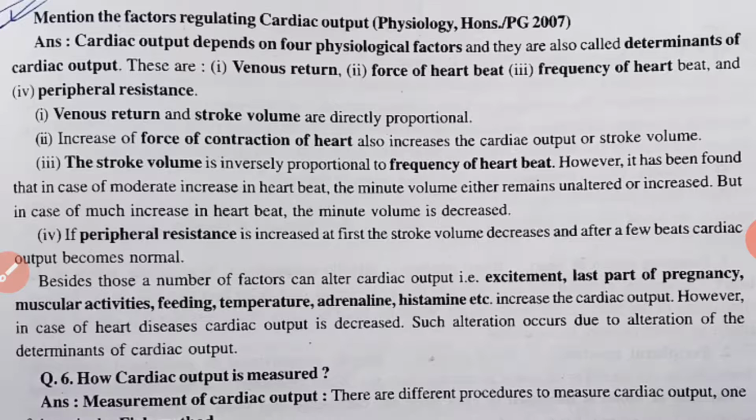If peripheral resistance is increased, at first the stroke volume decreases, and after a few beats cardiac output becomes normal. Besides those, a number of factors can alter cardiac output.